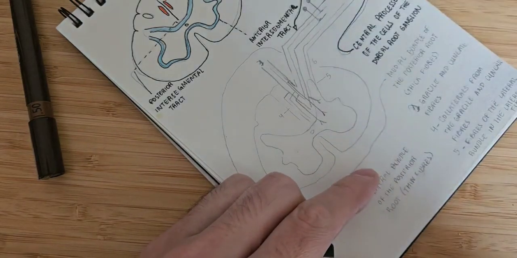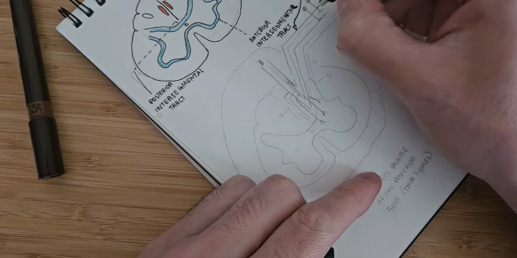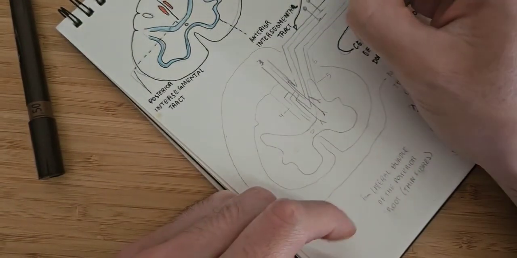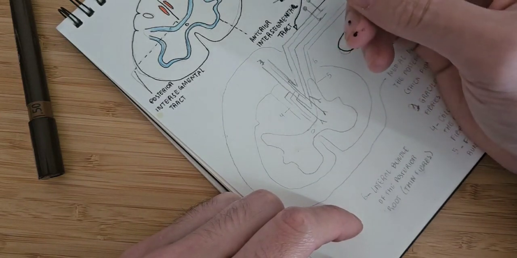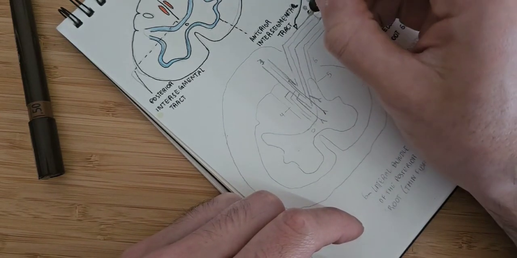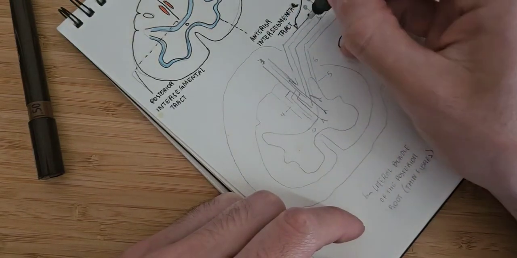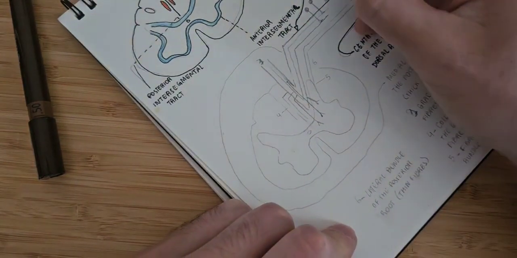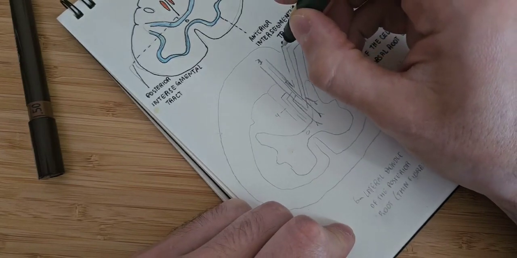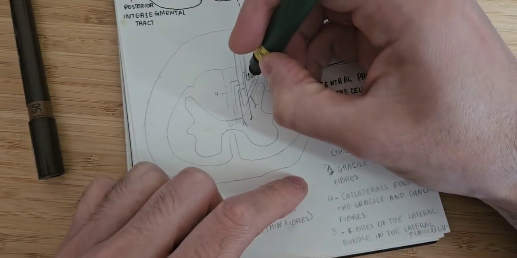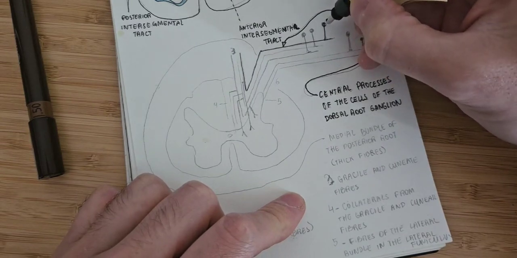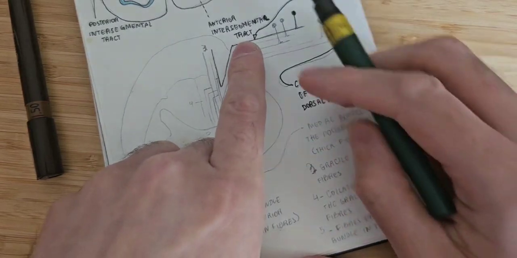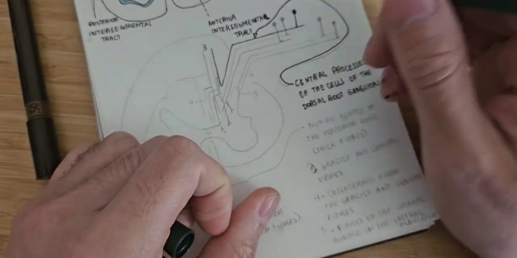So this one here. This one here. Again, these are the axons of sensory neurons that originate from this dorsal root ganglion and will enter the spinal cord. And they will basically carry sensory information from the peripheral to the spinal cord.